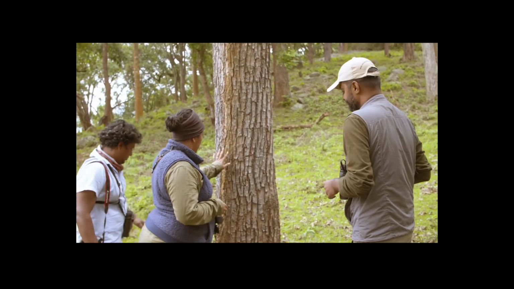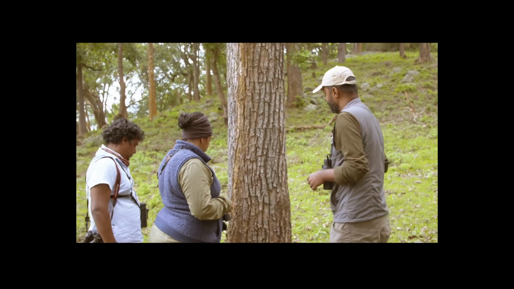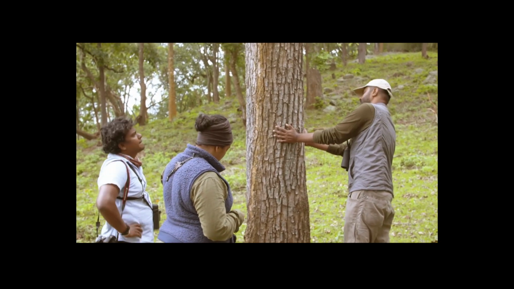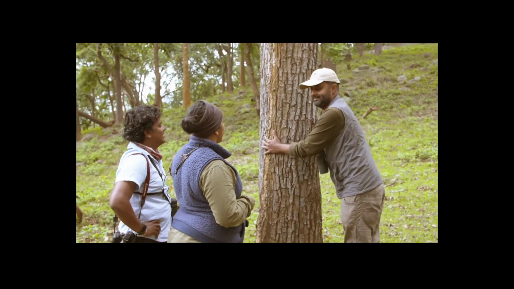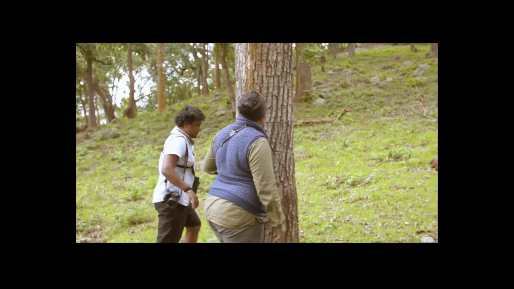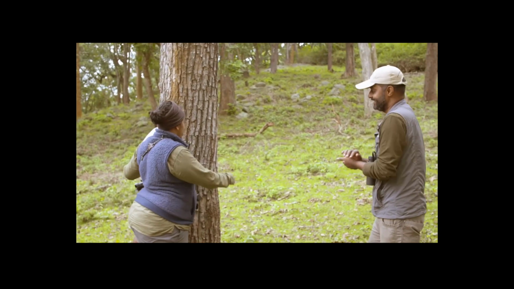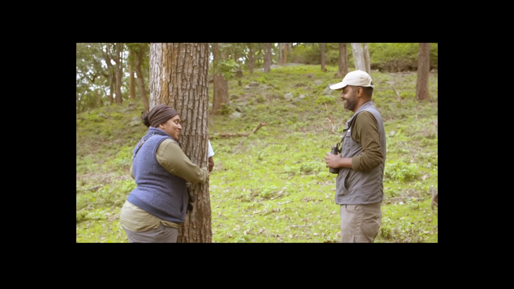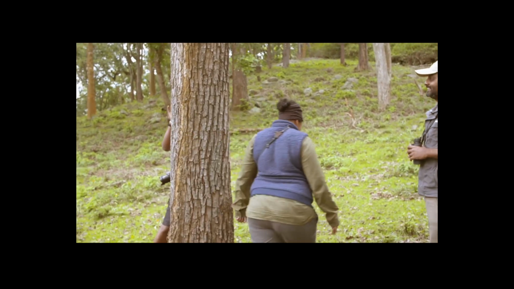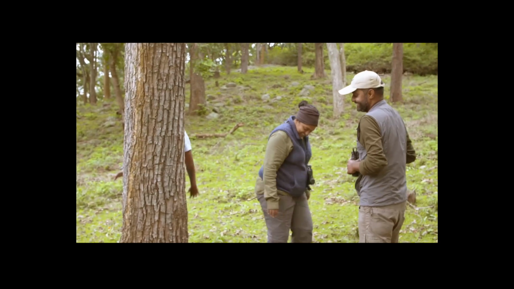Very beautiful. And actually, it's quite safe. You want to give it a hug? Come, give the tree a hug, guys. When did you last hug a tree? Nice. Okay, we'll go look for more things. Crocodile bark. I'll never forget this.